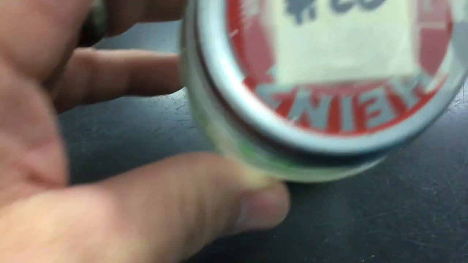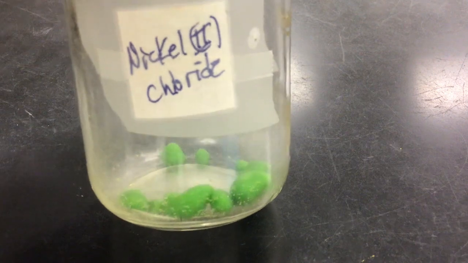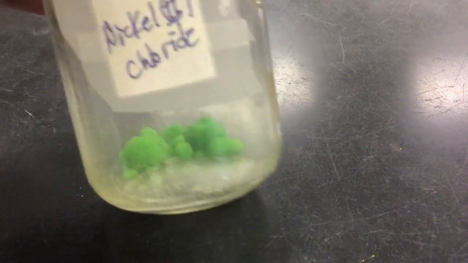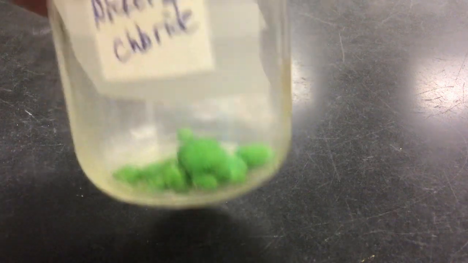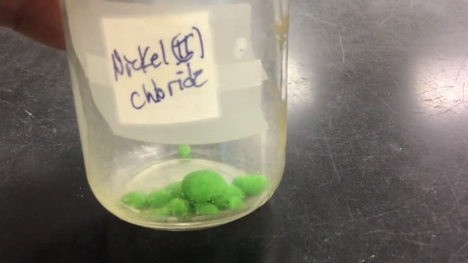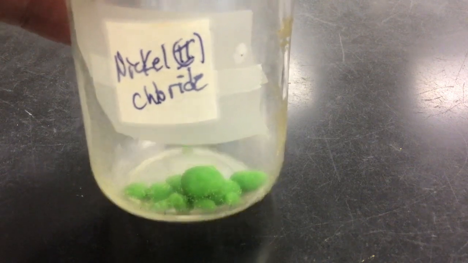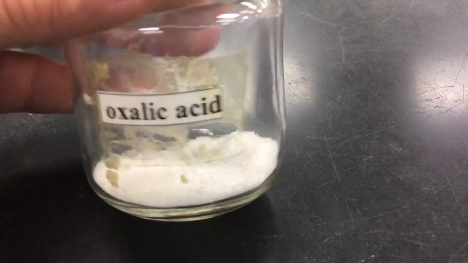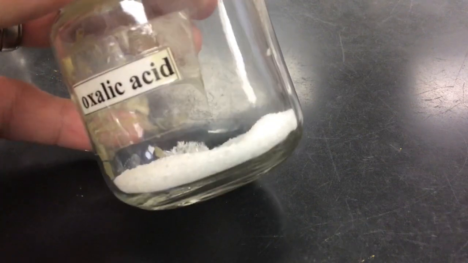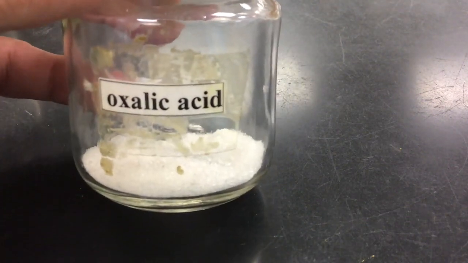Number 20 is pretty. 20 is nickel 2 chloride as the formula. Little pieces of green solid up in there. Bright green even. Nickel 2 chloride. 21 is oxalic acid. White solid. Oxalic acid.